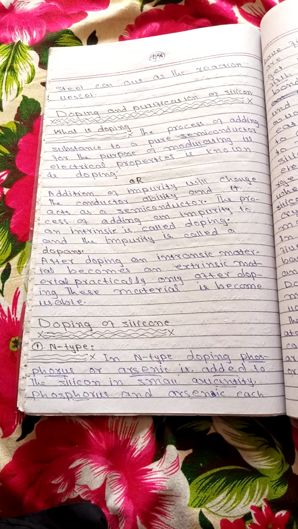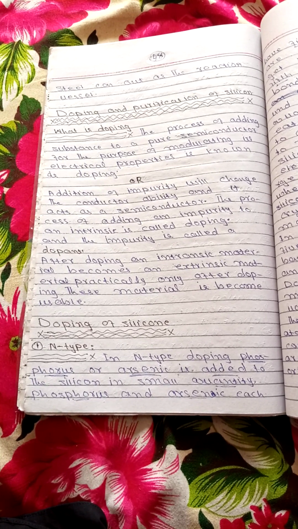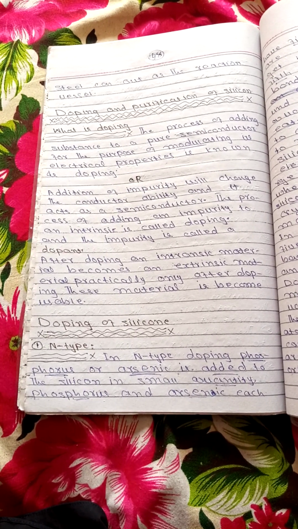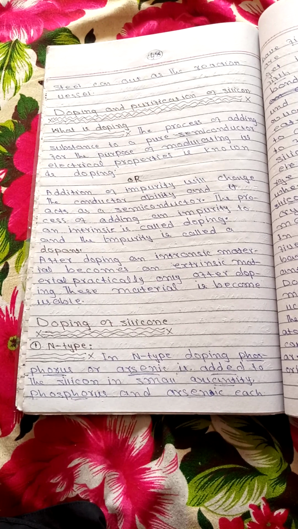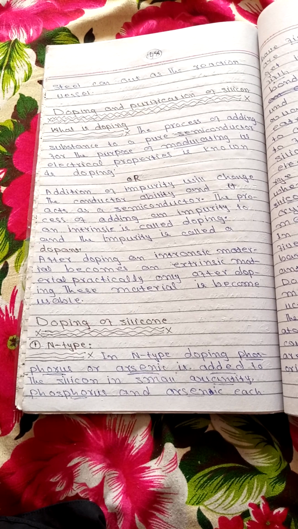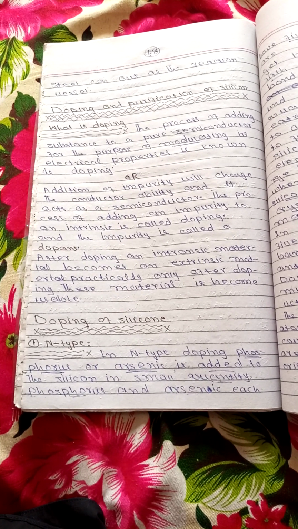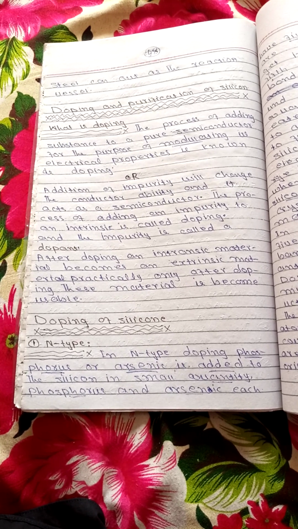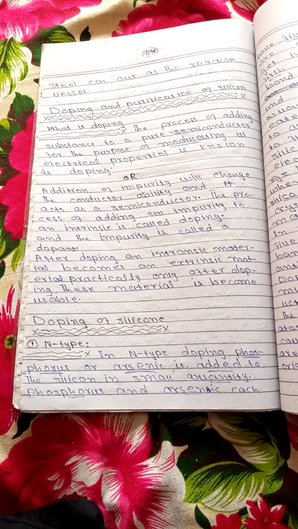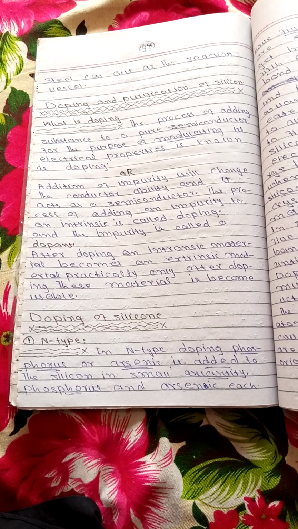डोपिंग। ये डोपिंग का डेफिनेशन भी। दूसरा डेफिनेशन भी, addition of impurity will change the conductor's ability and its act as a semiconductor. The process of adding an impurity to an intrinsic is called doping, and the impurity is called a dopant. After the doping, the intrinsic material becomes an extrinsic material. Practically, only after doping does this material become usable.